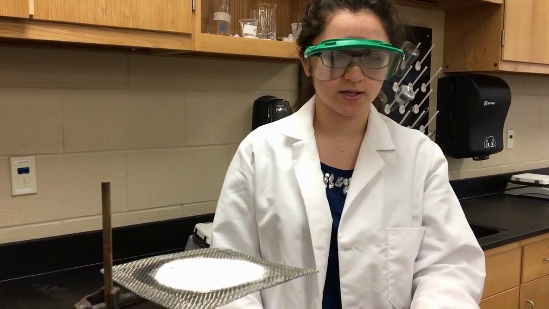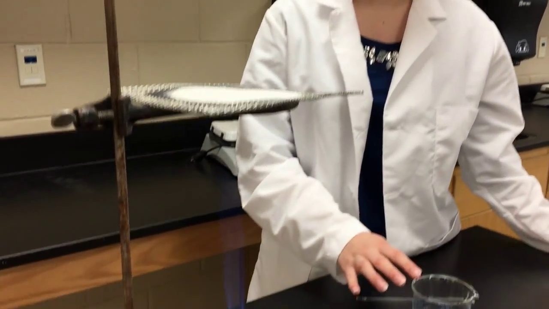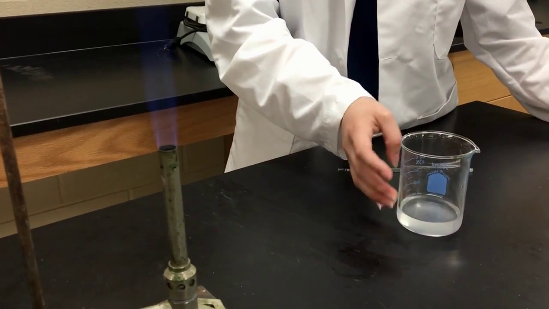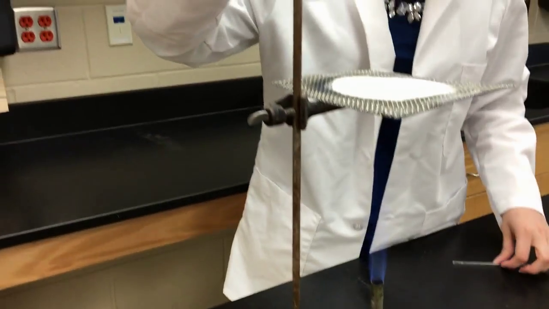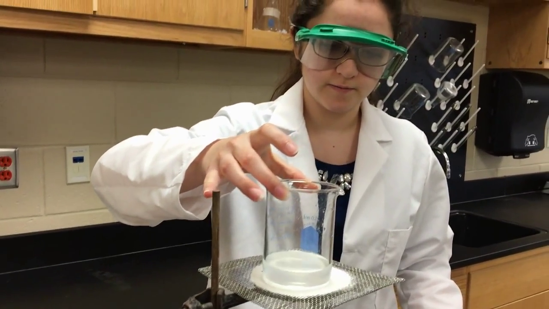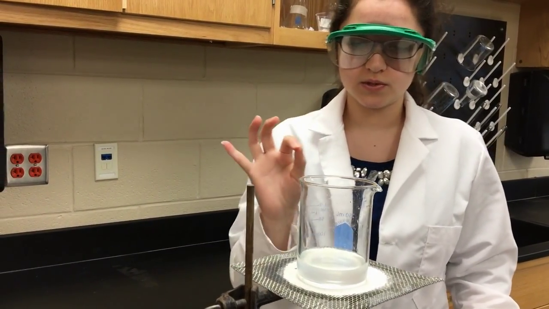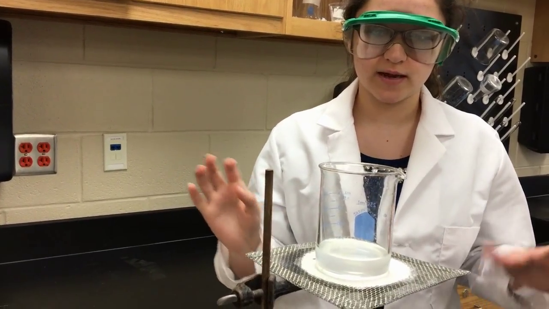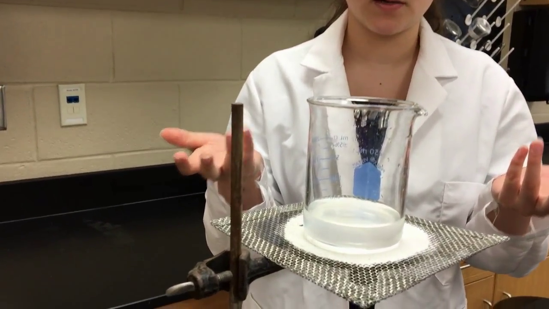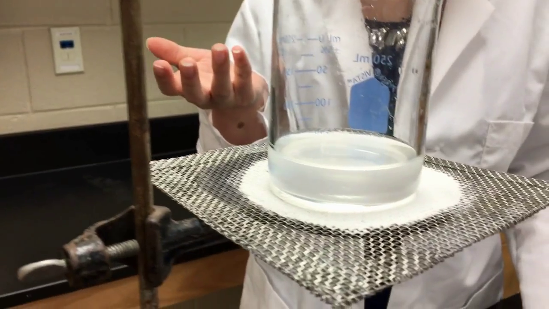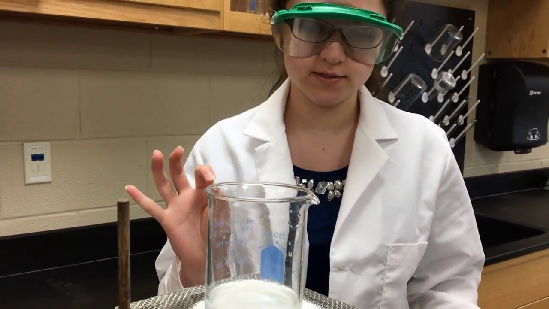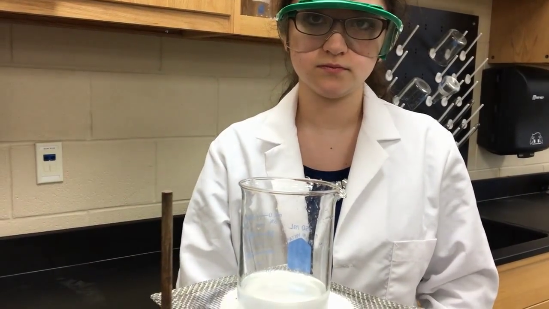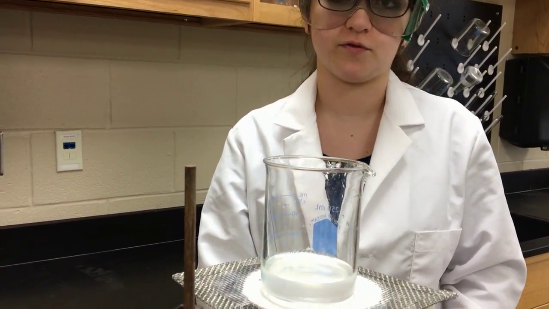Now we are going to be looking at efflorescence. In this beaker, we have some saline solution, which we are going to place on top of this wire gauze to heat. Now, when this is heated, after all of the water has evaporated from the beaker, you should be able to see the residue that is left over at the bottom of salt. We're going to wait for a few minutes.